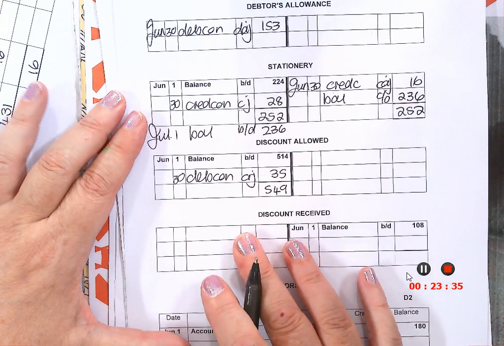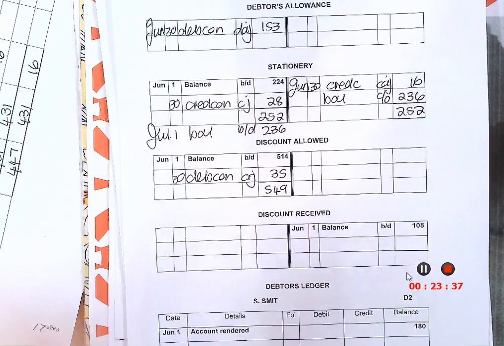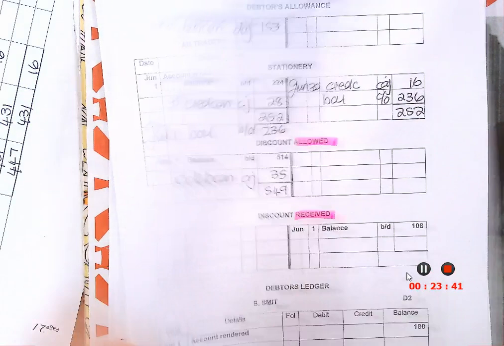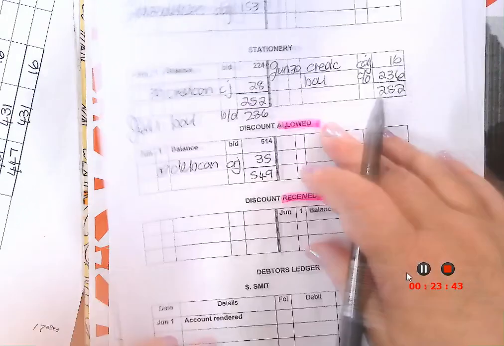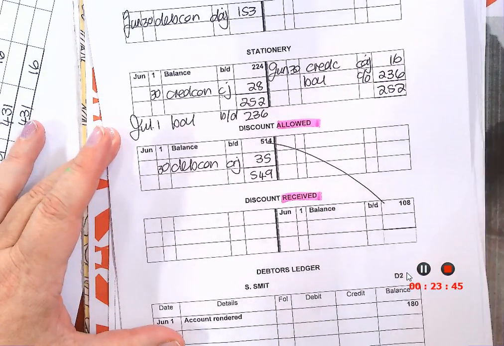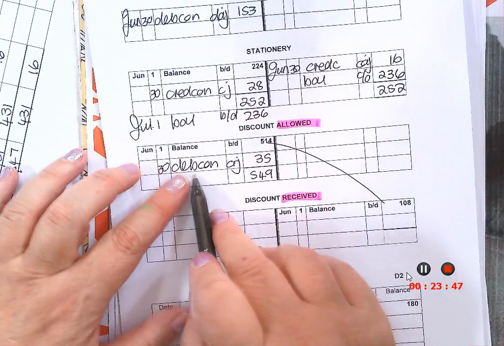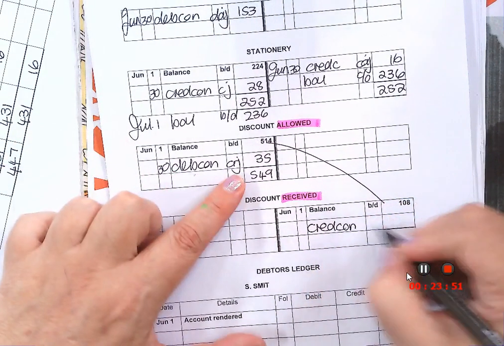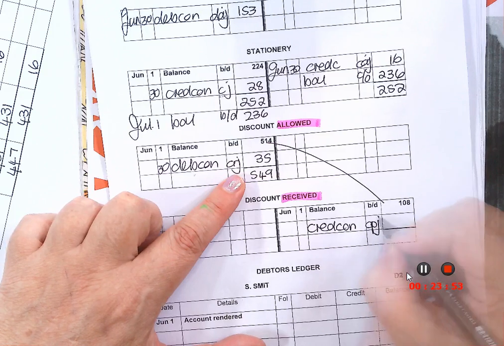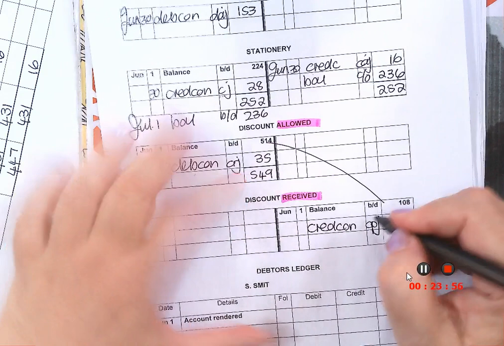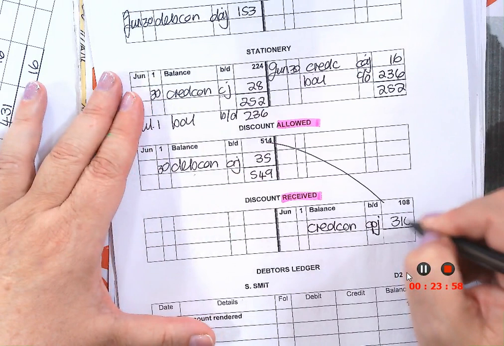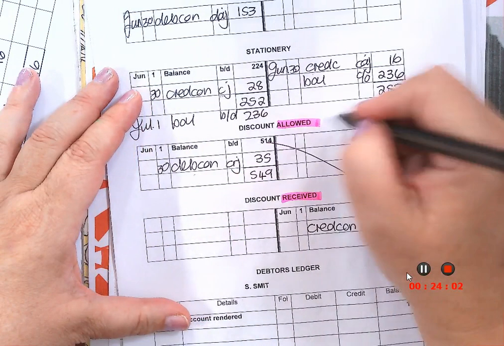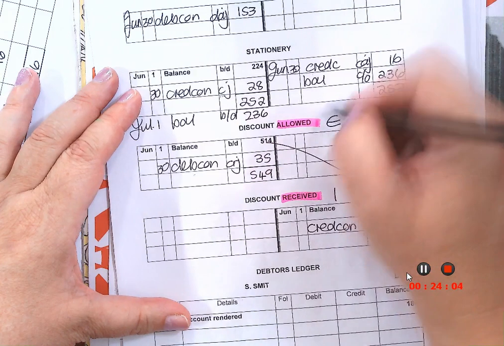Then discount received was now just the opposite of discount allowed. So you'll see. Can you see the balance is on the opposite side? Now I'm not going to have a debtor. I'm going to have a creditor. I'm not going to have a CRJ, I'm going to have a CPJ. It's just the opposite. Because this one is an expense, this one is an income.